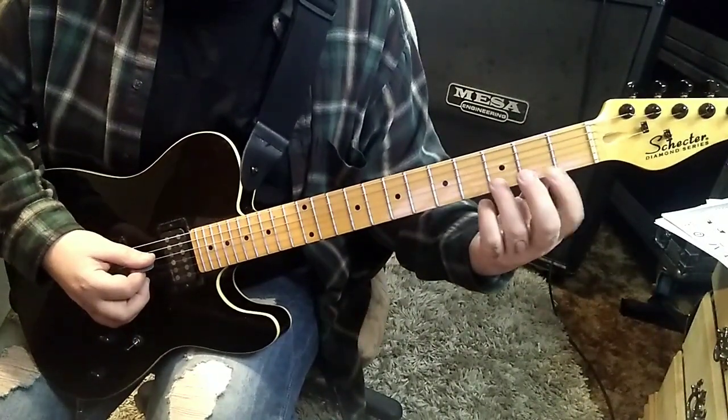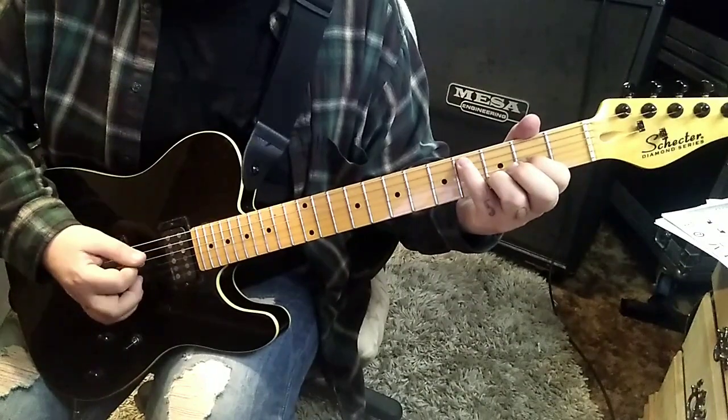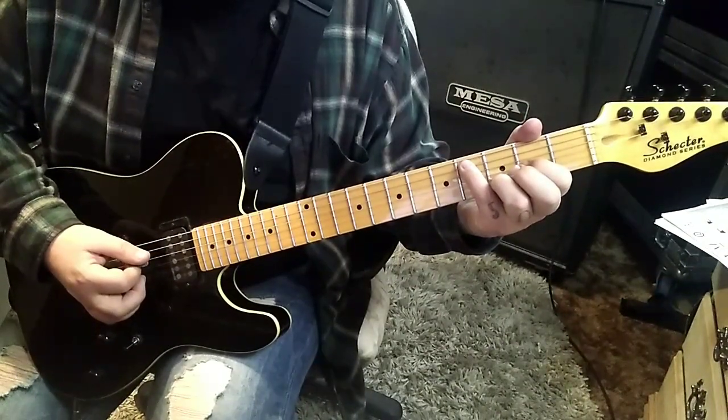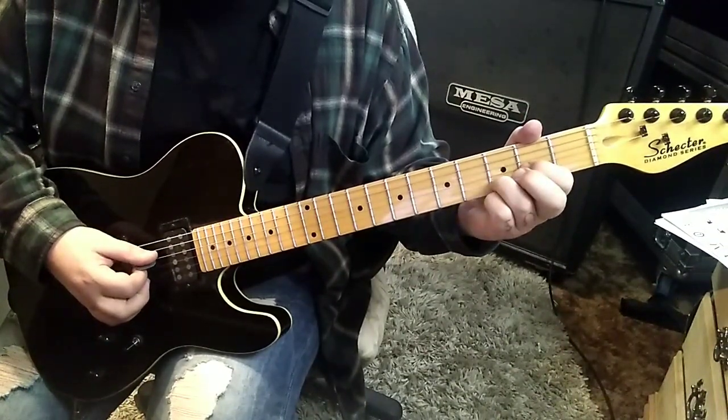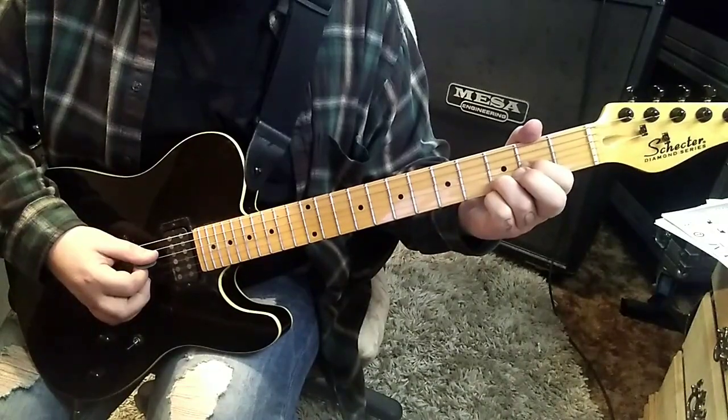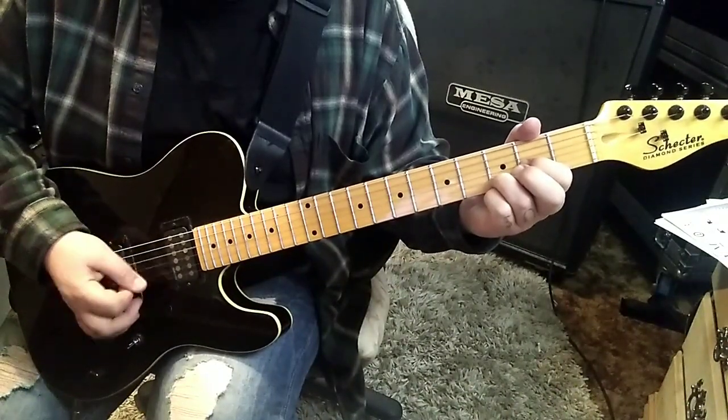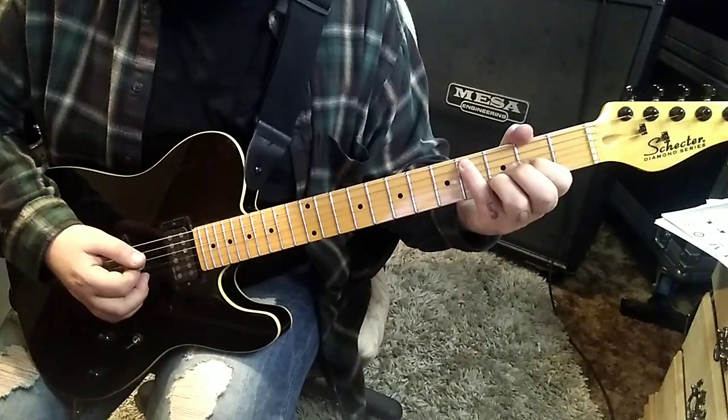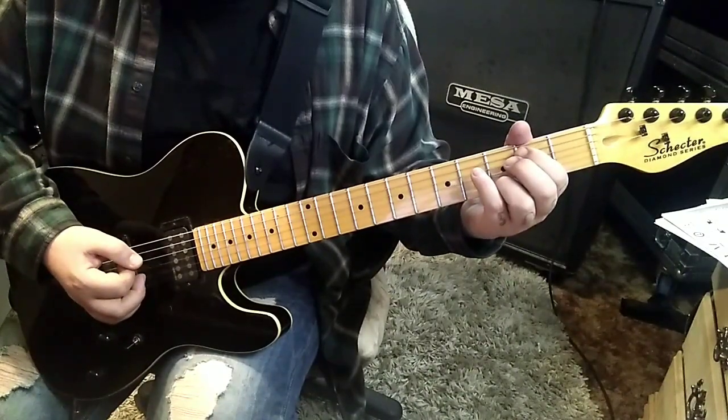Open D, palm mute to the 2, 3. Palm mute 4A and passing. Back to the open 2, 3. You're going to go palm mute, down, down, up, down, to 4A palm mute, 2A palm mute twice.